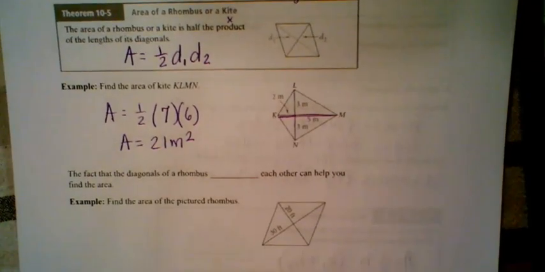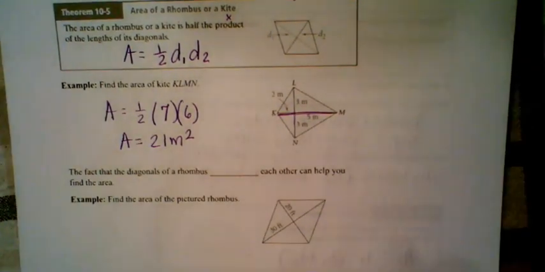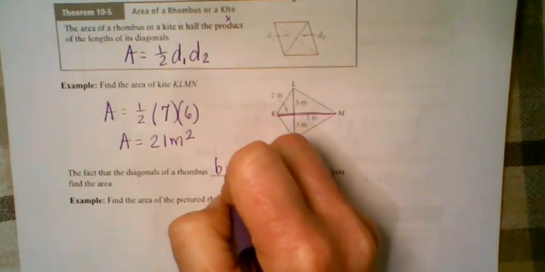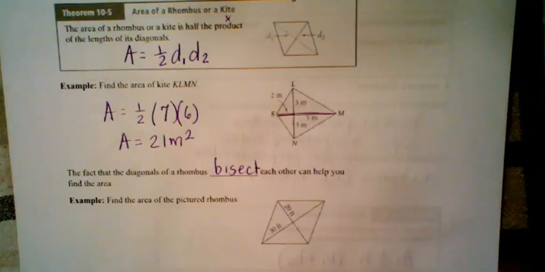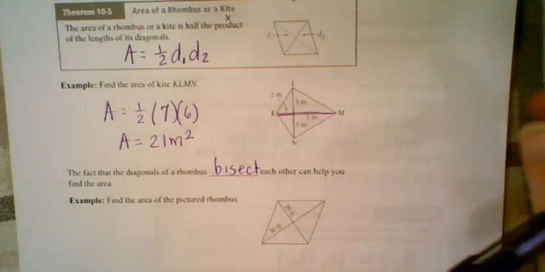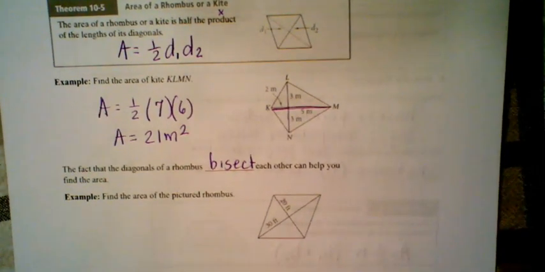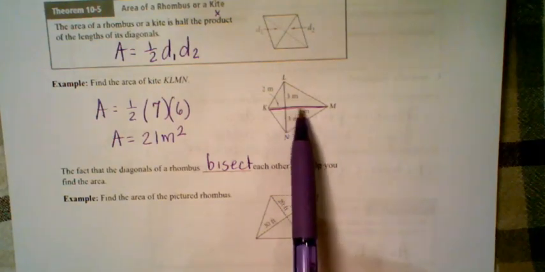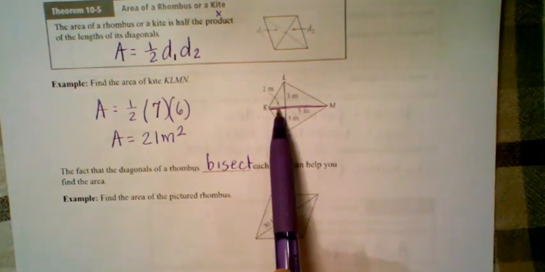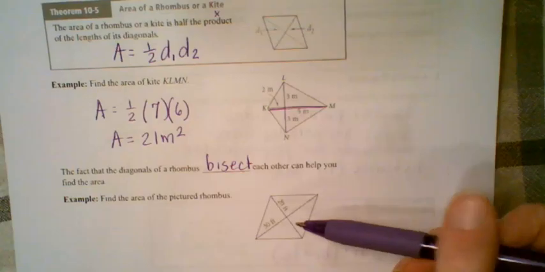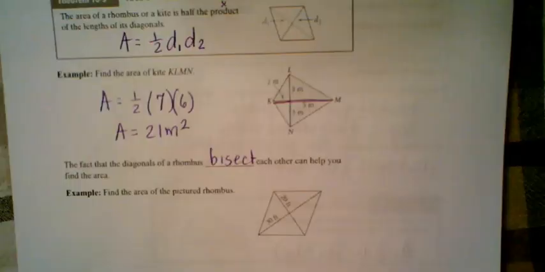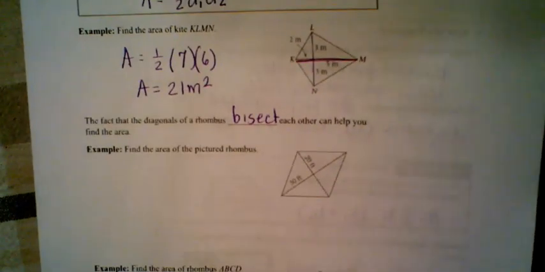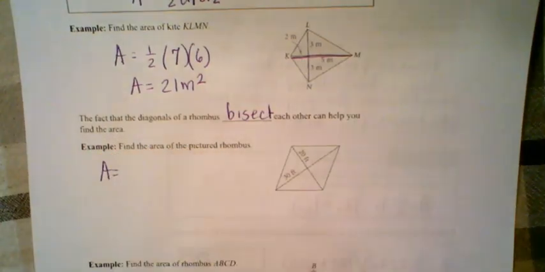Scrolling up just a bit, the fact that the diagonals of a rhombus bisect each other can help us find the area of a rhombus. That wasn't necessarily the case in the kite. Obviously, these diagonals did not bisect each other if this part was 5 and this part was 2. But in a rhombus, the diagonals bisect each other. So now we're going to use that information to find the area of the rhombus.